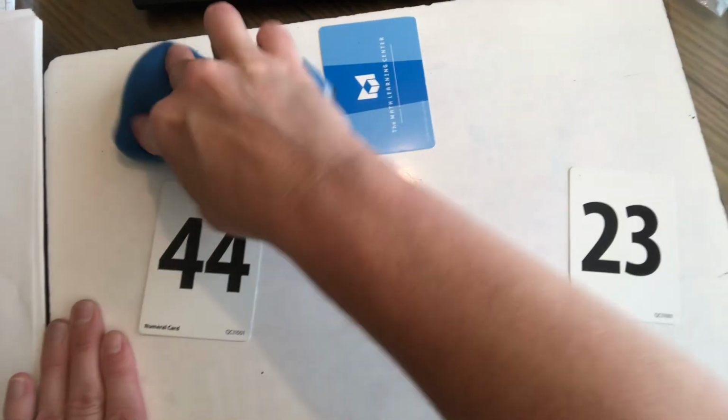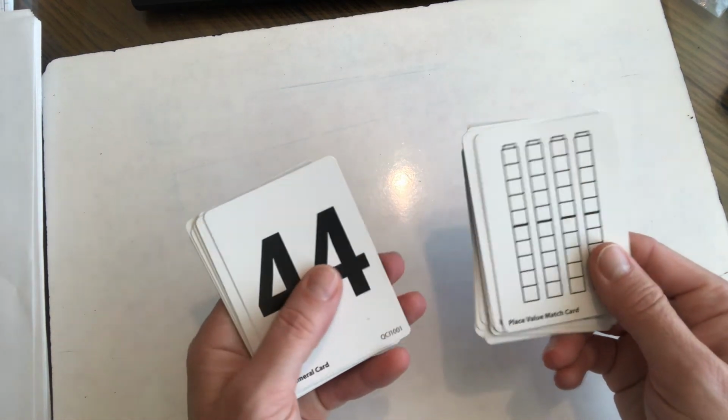Excellent job, boys and girls. Tomorrow, I am going to model how to use our numbers and some place value cards, and we're going to do some matching.